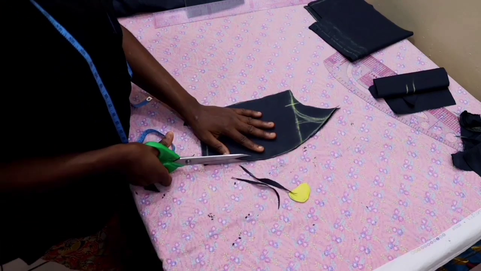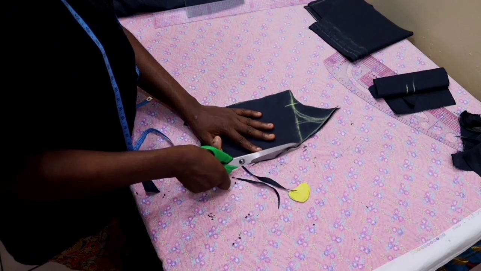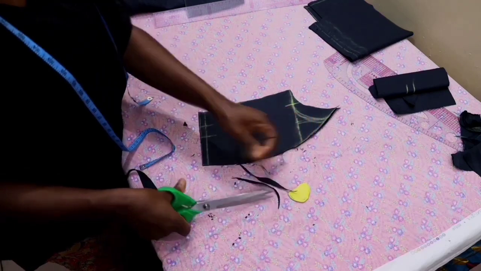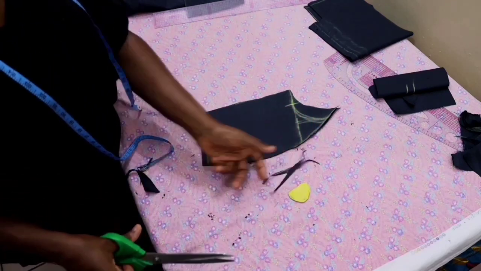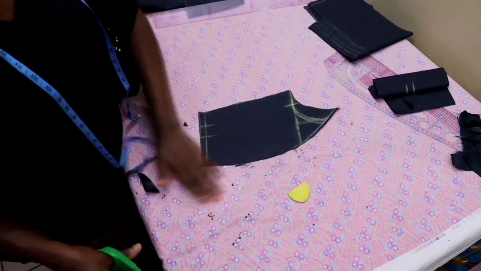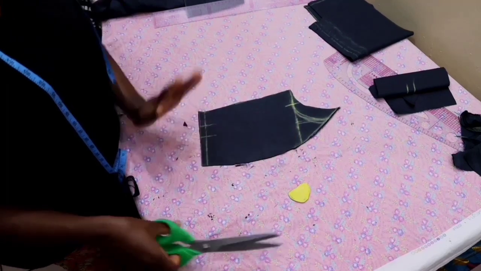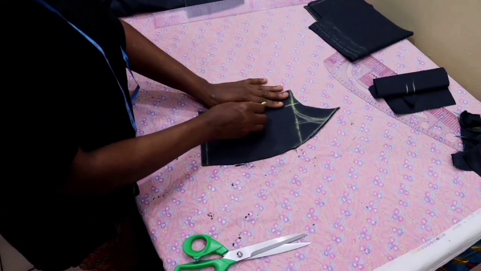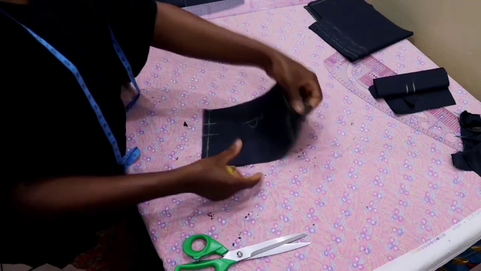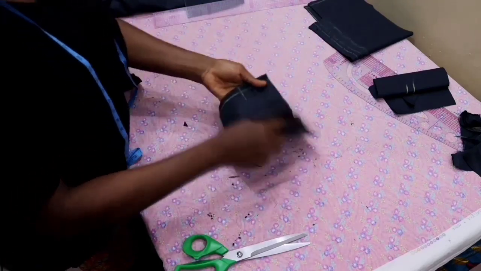Can you see? Just like that. Just trim it off just a little so that there will be no breast-like cuff at the back. You can see what I trim off is just a small thing, like about 1/4 inch, not up to half. You can see now. So this is for the back now, so you can write B so that you'll be able to differentiate it.